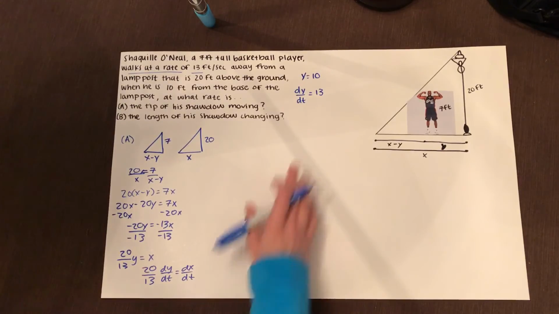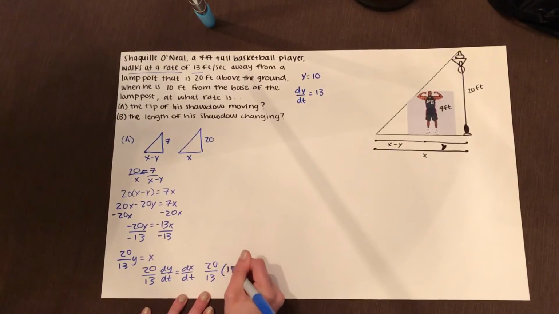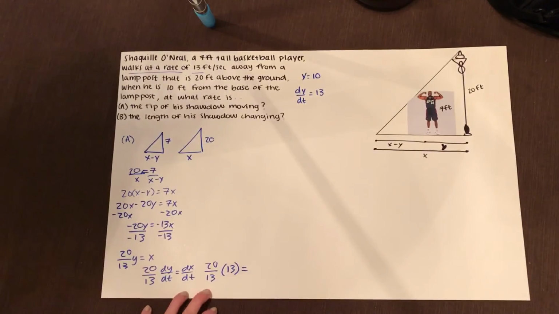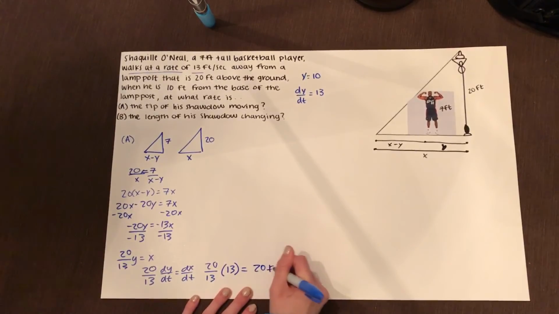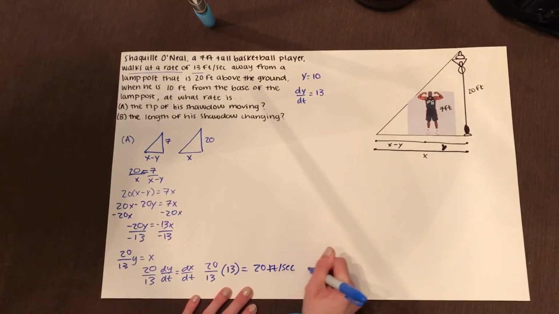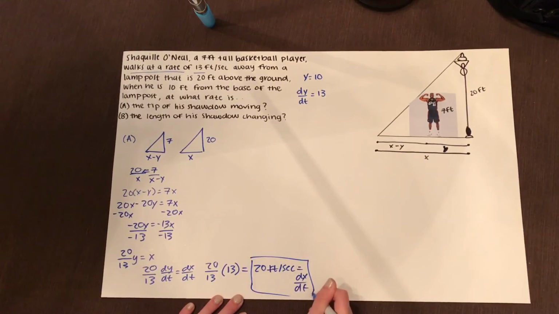So dy/dt is 13. So you're going to have 20/13 times 13. And that's just going to give you 20 feet per second equals dx/dt. So now we know that the tip of Shaq's shadow is moving at a rate of 20 feet per second.